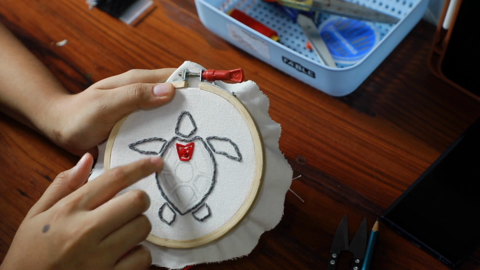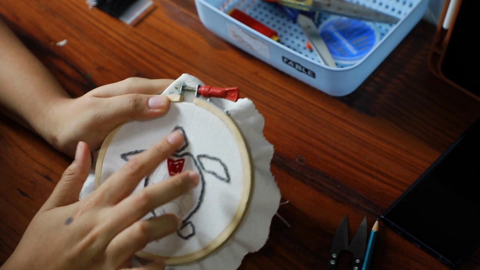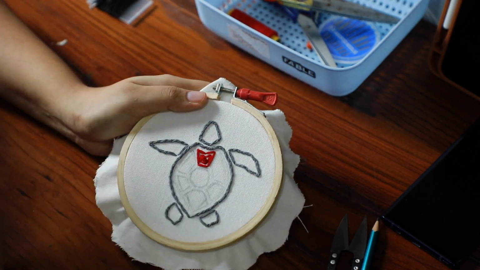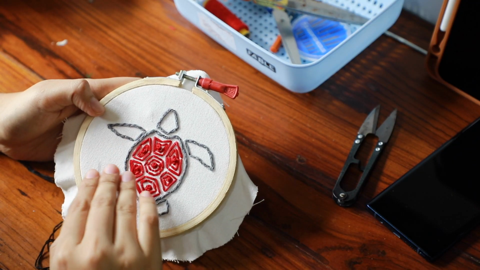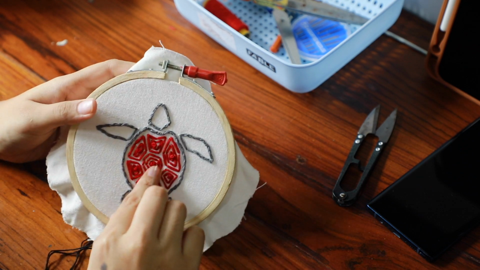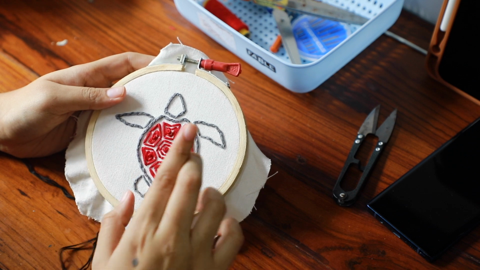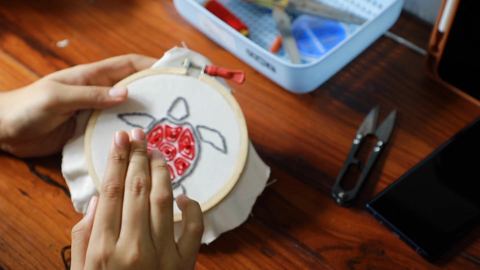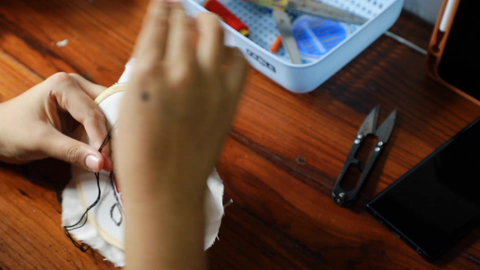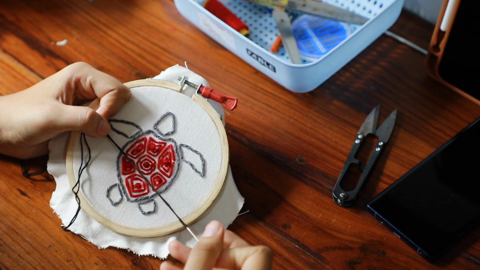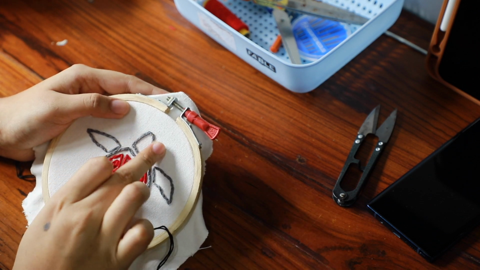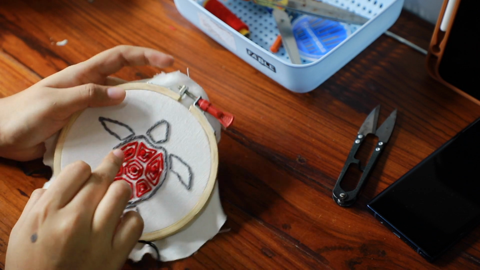So I'm going to do the same thing for all of these designs, and then go over it with the brown floss. I've done the first layer of red here, and for the next step I'm going to fill in all of these gaps that you can see. Initially I had decided to use brown for those gaps, but then I changed my mind, and now I'm going to fill it with black. Before that I'll start with the eye. I'll just make 2 little eyes for this turtle, and then continue with this.